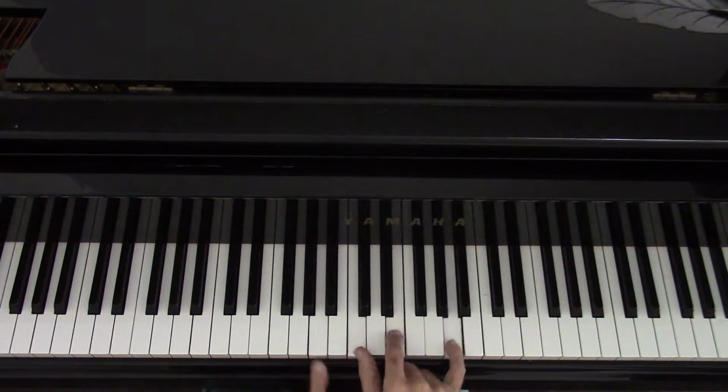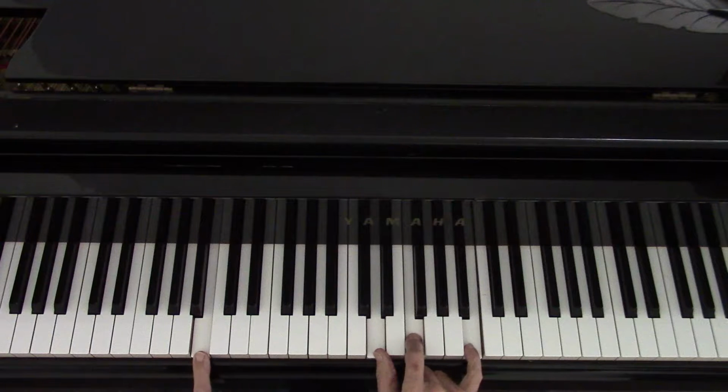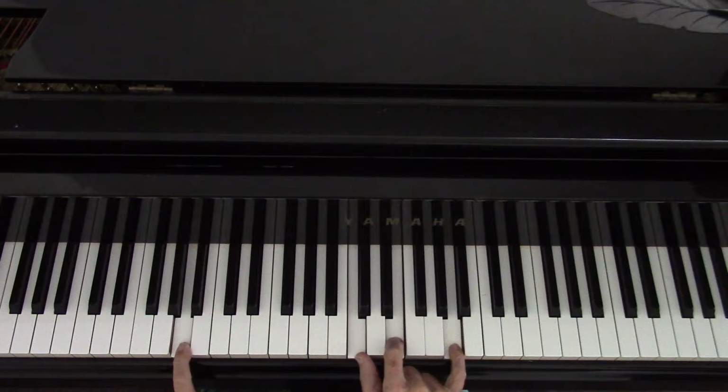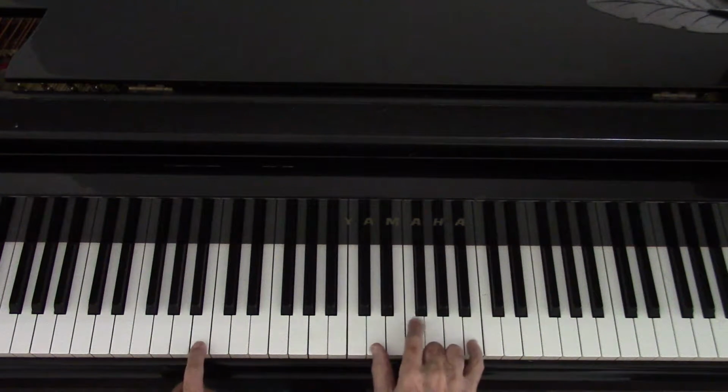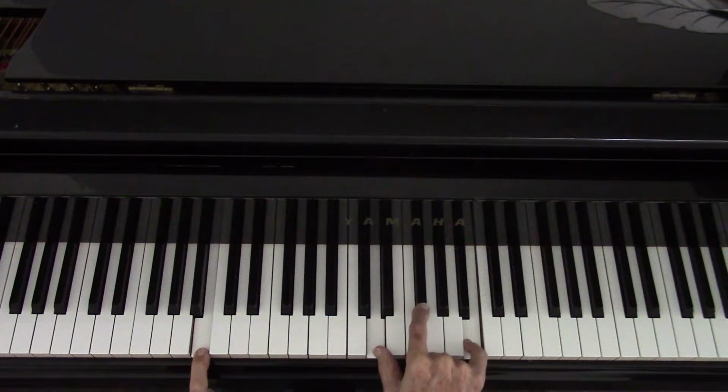Let's bring the root up here. And you can see A, C, E, but the arrangement, this third plus the fourth. Now that's a diminished, and that has a completely different sound to it than either the minor or the major. But in G major we have an F sharp. Now that changes it completely. Okay?